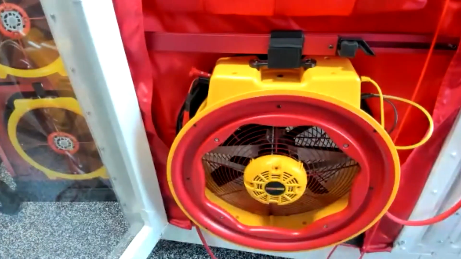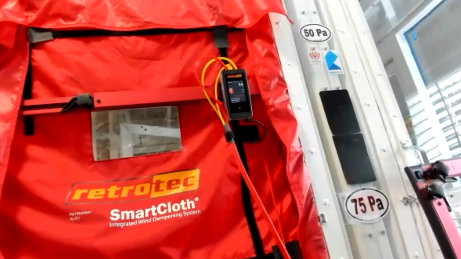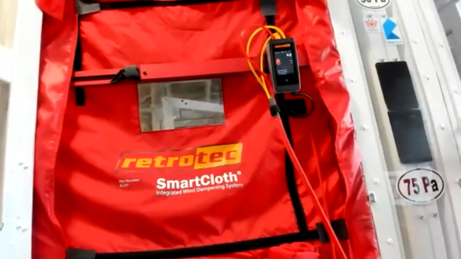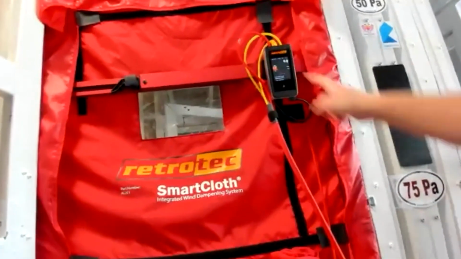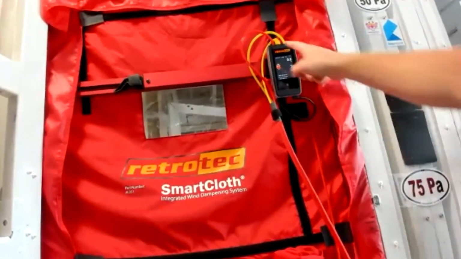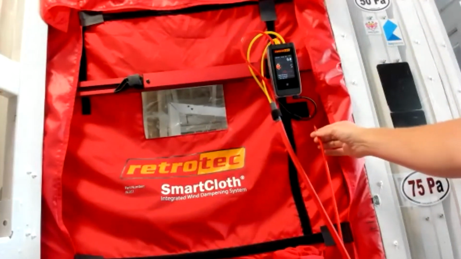The way this works is you've got your manometer, which is this right here, and it's what's called a 2-channel manometer. It's 2 channels because it's actually 2 manometers built into one housing. You've got channel A and channel B. Channel A has this red tube that plugs into the red cloth.